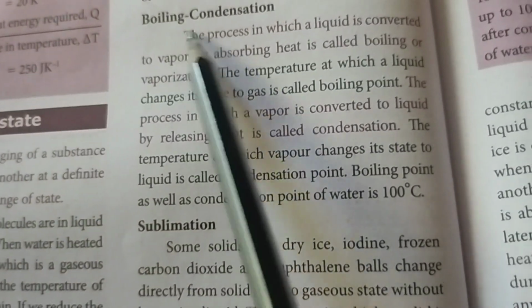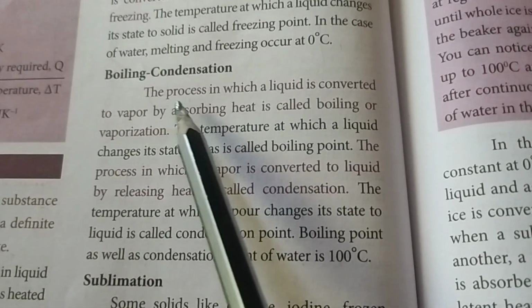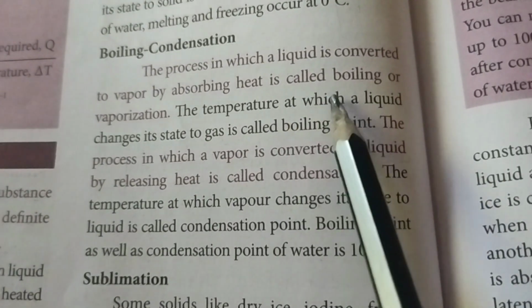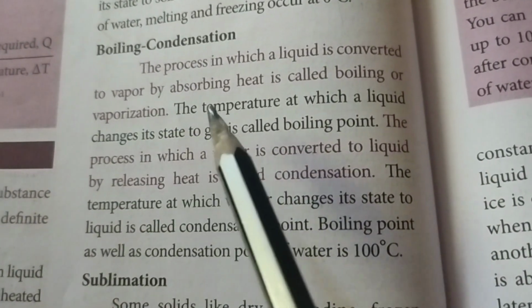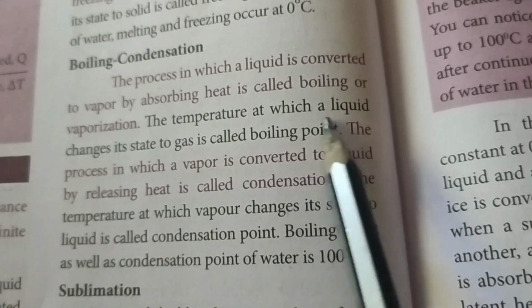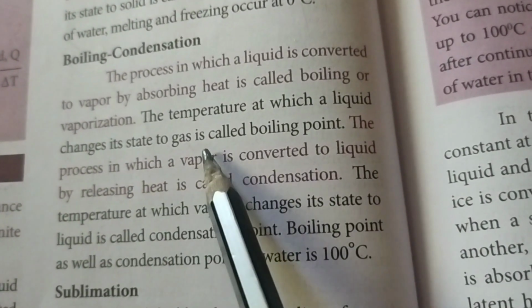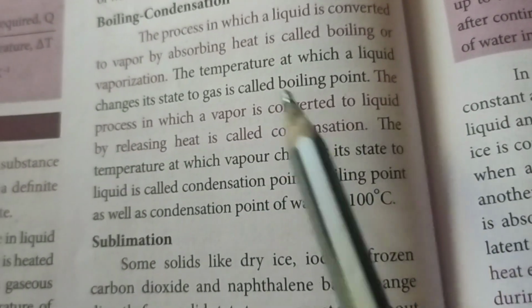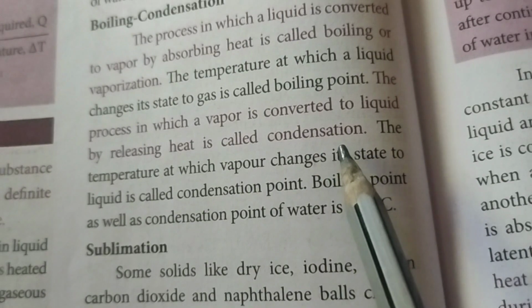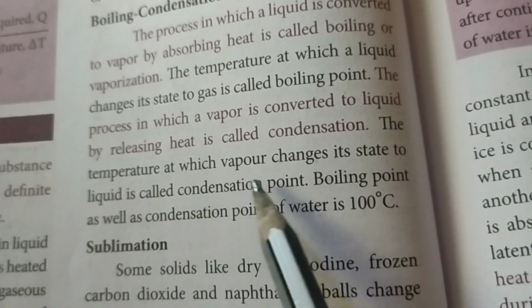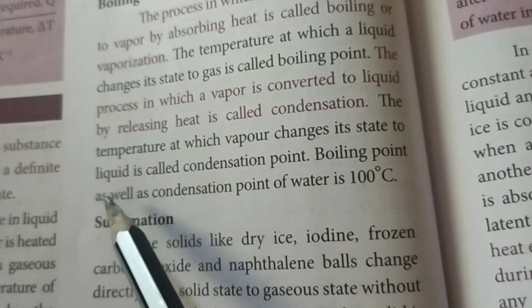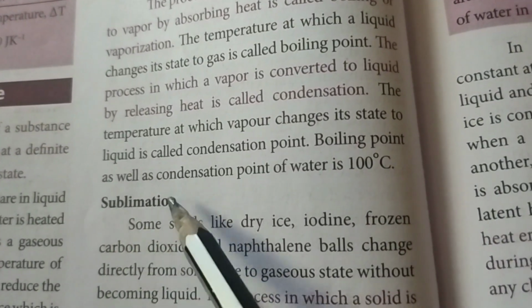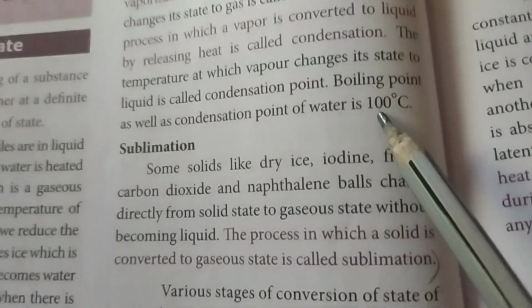Boiling, condensation. The process in which a liquid is converted to vapor by absorbing heat is called boiling or vaporization. The temperature at which a liquid changes its state to gas is called boiling point. The process in which a vapor is converted to liquid by releasing heat is called condensation. The temperature at which vapor changes its state to liquid is called condensation point. Boiling point as well as condensation point of water is 100 degrees Celsius.